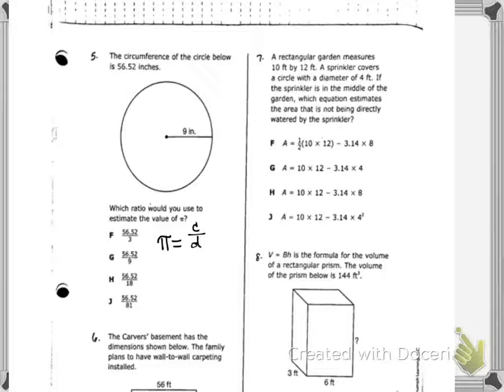Well, it did give us the circumference, which is 56.52, and the diameter. Given right here is the radius. So in order to find the diameter, I would just take 9 and multiply it by 2, because the diameter equals 2 radiuses. All right, so that's going to be 18. So it's 56.52 over 18. The answer is 8.